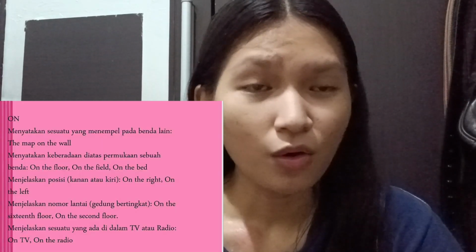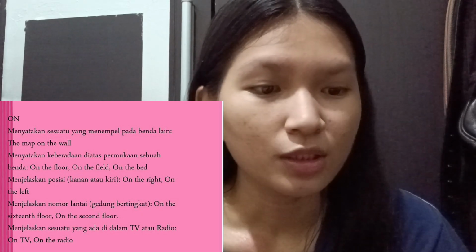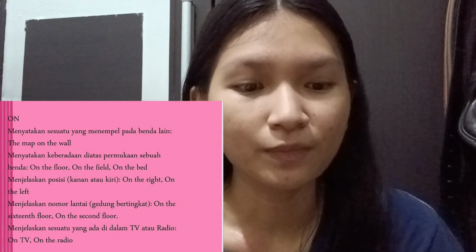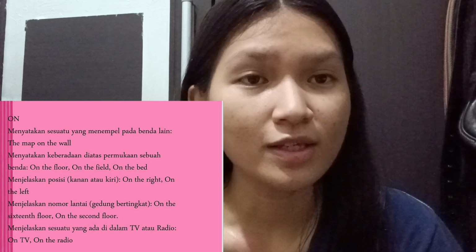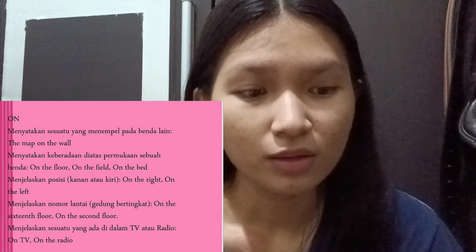We are going to the next slide. There are on. On expresses something attached to another object, like the map on the wall. On expresses presence on the surface of an object, like on the floor, on the field, on the bed.